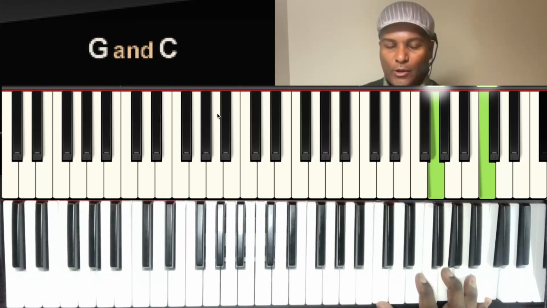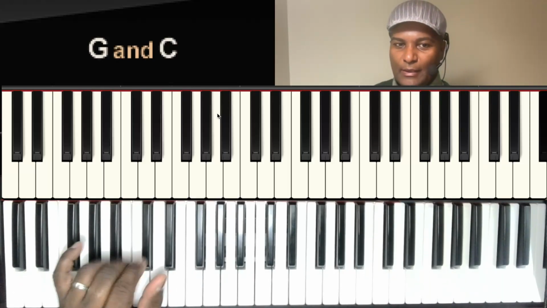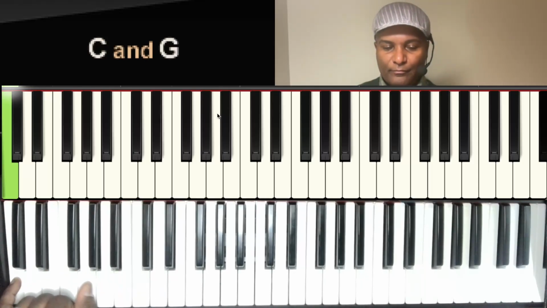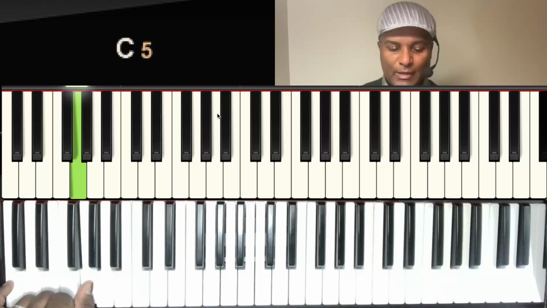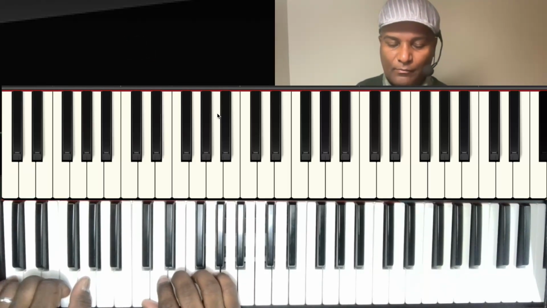I first start off with the shell of the chord. When I mean the shell of the chord, I mean the 1 and the 5th. I'm not using the middle finger. I'm using the first and the last of the chord in its first instance, in its first octave. Just using, for example, in C, I'm just using the C and G.